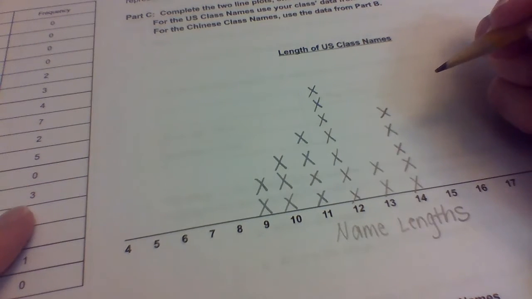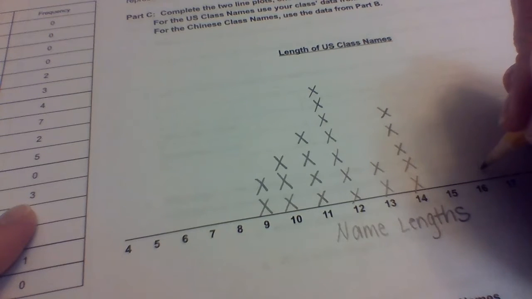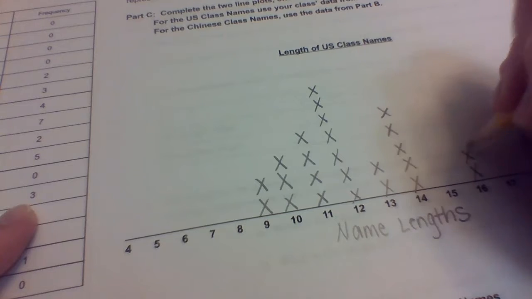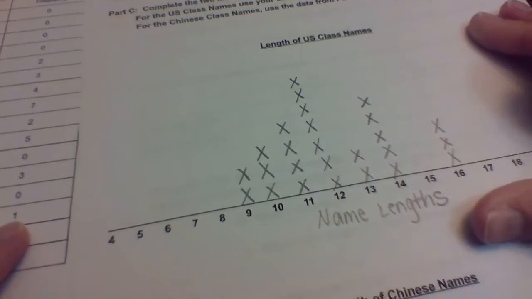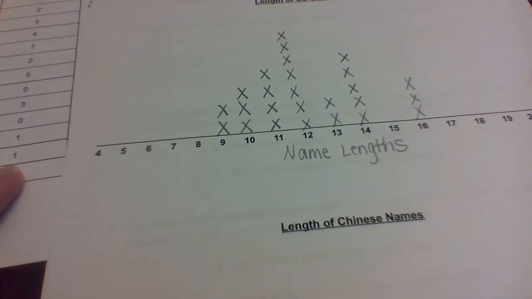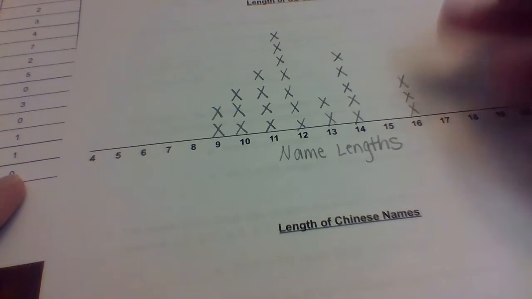I don't have any 15s. 16, I have 3, so I'm going to leave 15 blank. 17, I don't have any. 18, I have 1, and 19, I have 1.